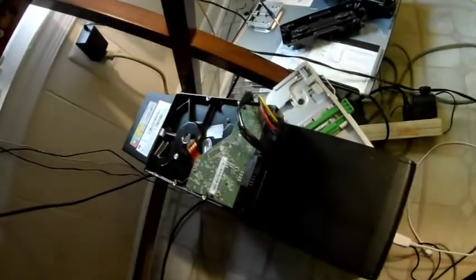I hope this helps. Hooking up your old hard drive and transferring the files so you can switch over to Linux.